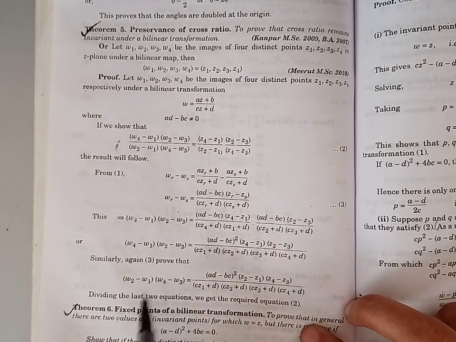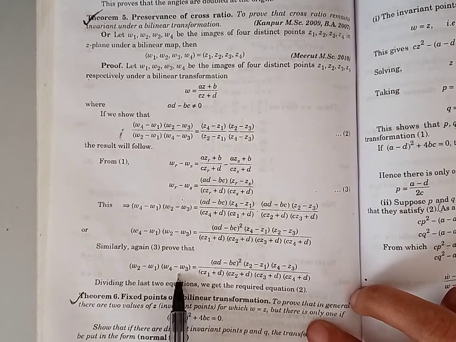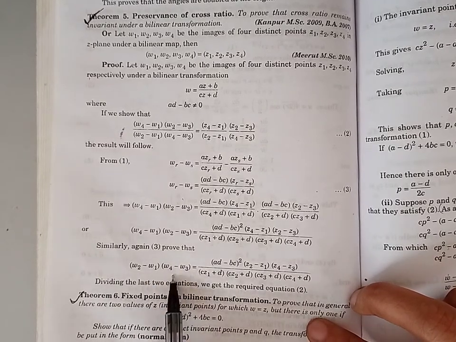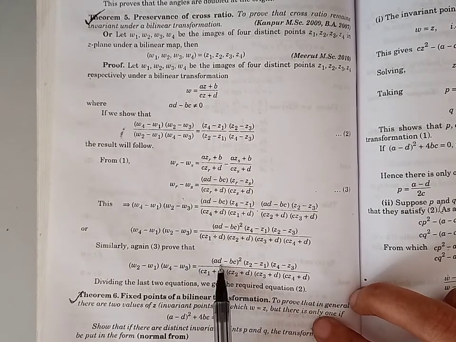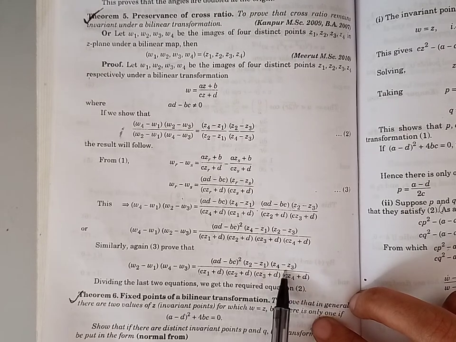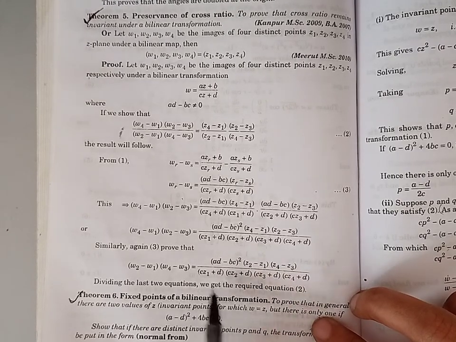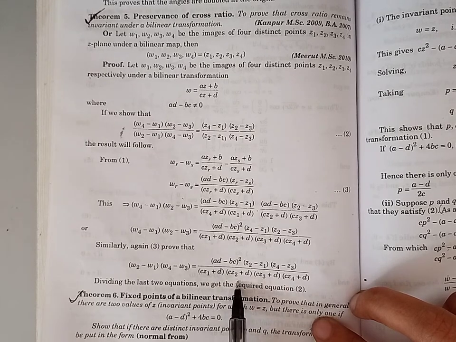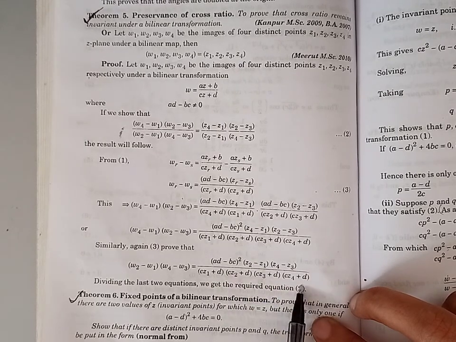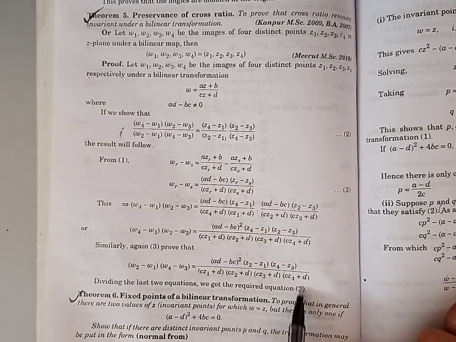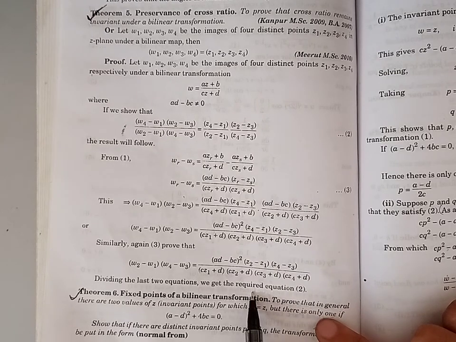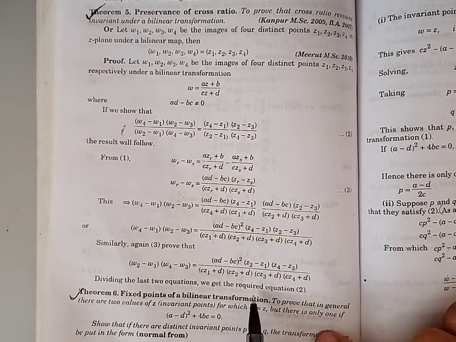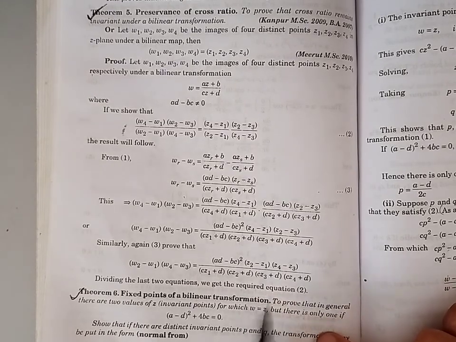Similarly, we can find the value of the product of these two factors, W2 minus W1 and W4 minus W3. And that will become (AD minus BC) whole square into (Z2 minus Z1) into (Z4 minus Z3) divided by (CZ1 plus D) into (CZ2 plus D) into (CZ3 plus D) into (CZ4 plus D). Now dividing these two equations, we get the required equation. So this proves that the cross ratio remains invariant under a bilinear transformation.